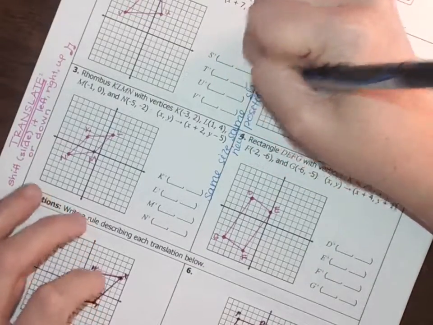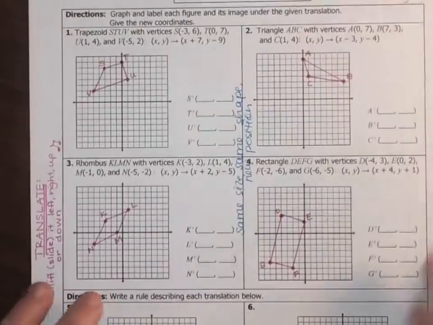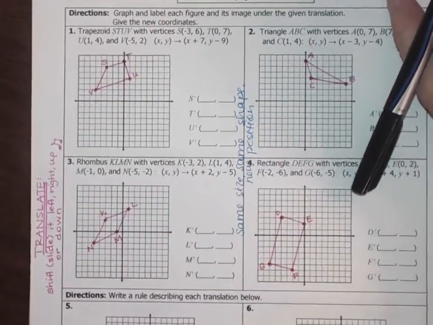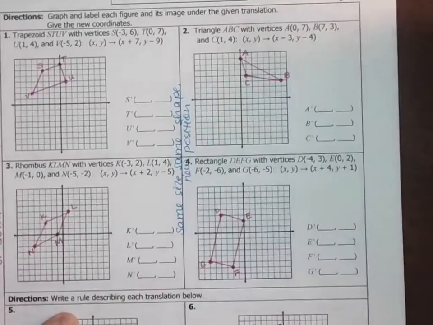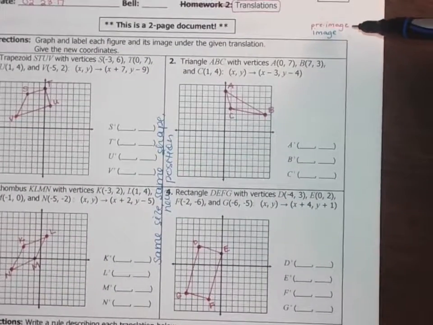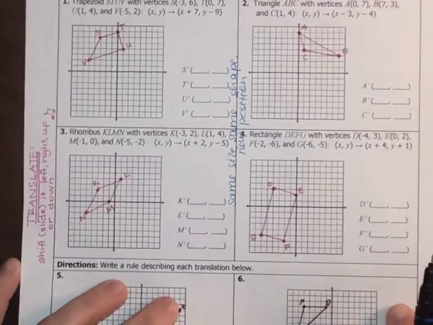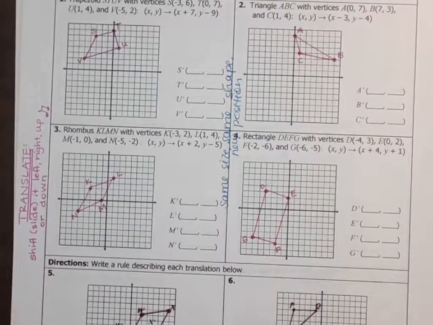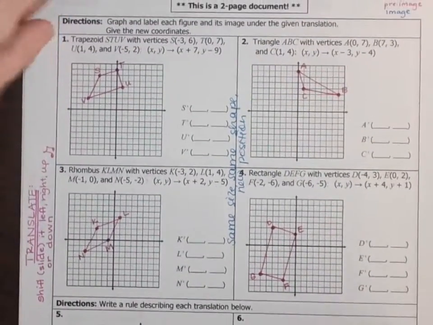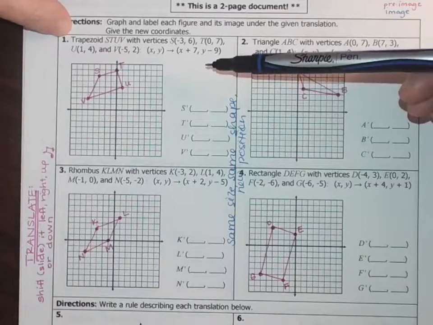A different position, okay? Keep that in mind because we have rigid transformations. The pre-image and the image, again, we're going to go with pink pre-images and blue images. We're going to translate, shifting left, right, up, or down. Let's take a look at this first one, this trapezoid that we've got going on here.